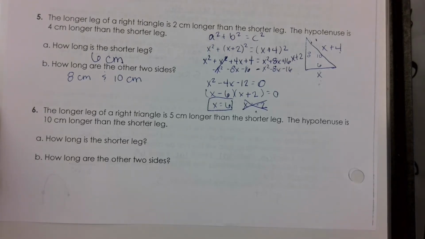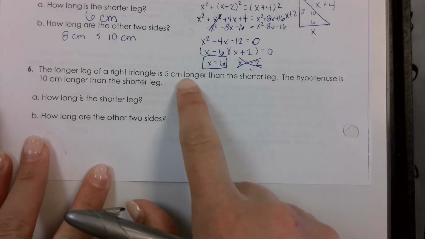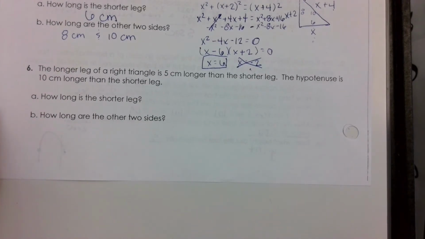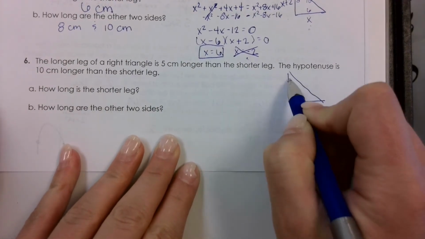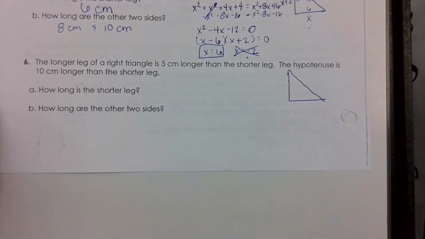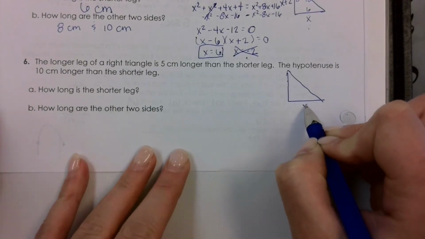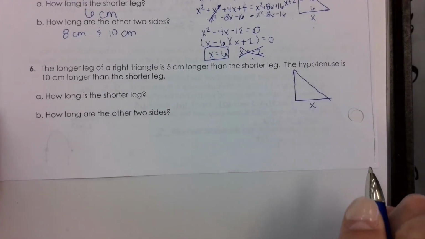All right. So number 6 is the same thing. We're going to do it too. Okay. So you have a long leg of a right triangle that's 5 centimeters longer than the short leg. What should we do right now? Draw your triangle. A right triangle specifically would be helpful. It says the longer leg is 5 centimeters longer than the short leg. Do we know anything about the short leg? So what are we going to put? X. So then your longer leg, how would you write it?